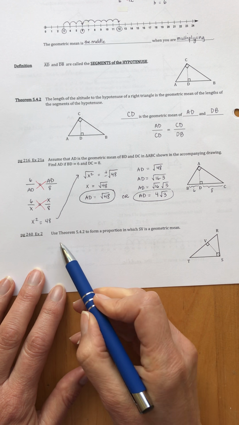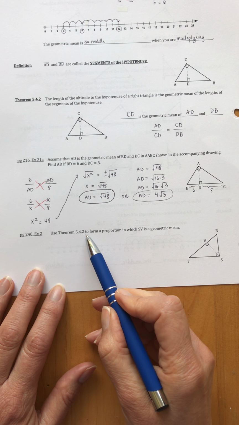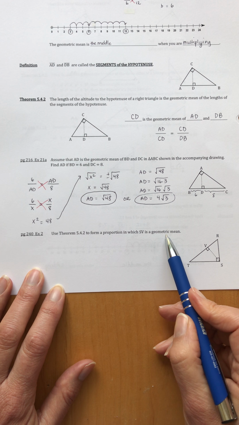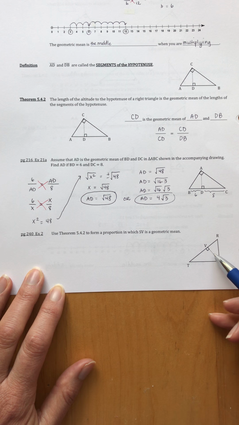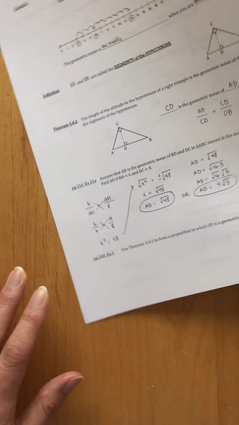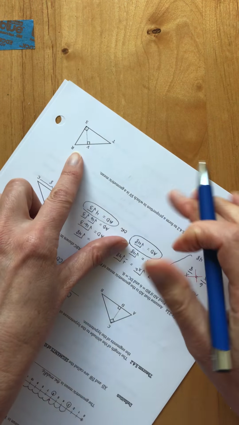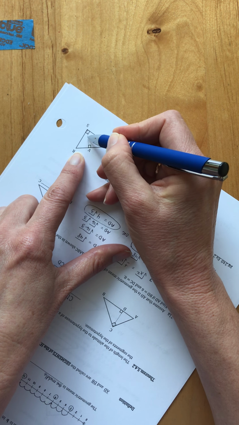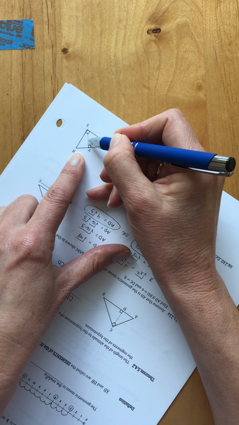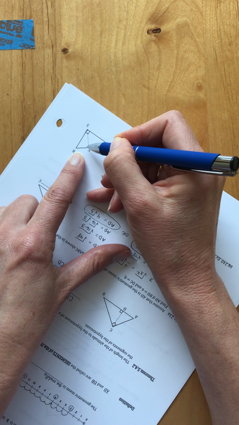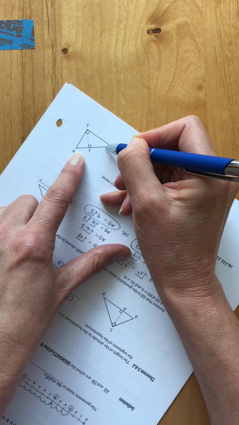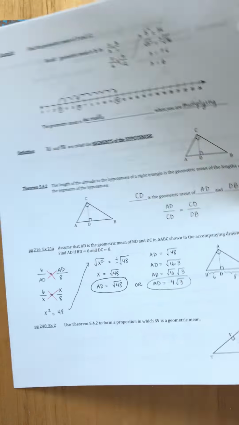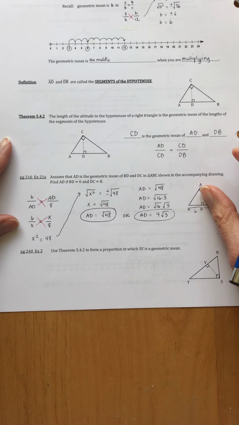All right, one more problem here. Use theorem 5.4.2 to form a proportion in which SV is the geometric mean. Okay, so here is that altitude. Now you may want to temporarily turn this around and look at it this way. Here's the hypotenuse. Here's the altitude, okay? So this altitude is the geometric mean between the two segments of the hypotenuse. So this piece and this piece. Okay, once you've got that figured out, then we can go ahead and turn it back around and answer the question.